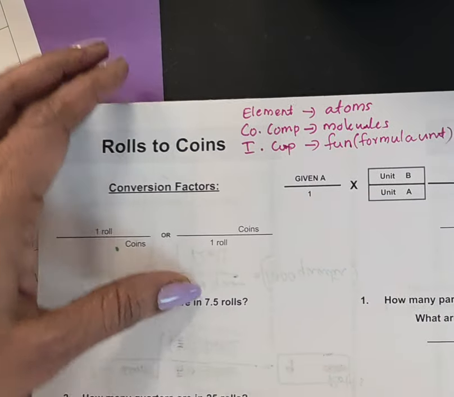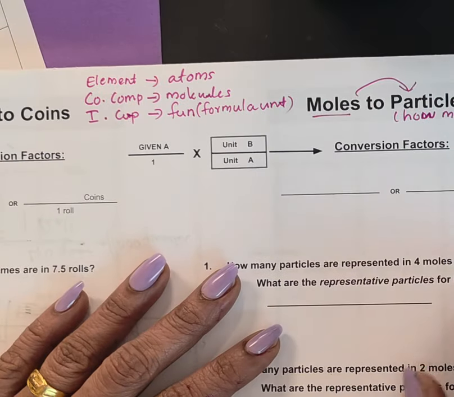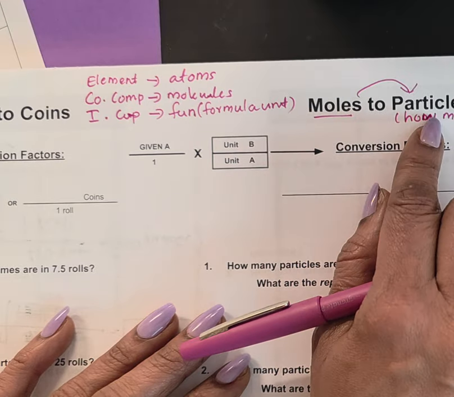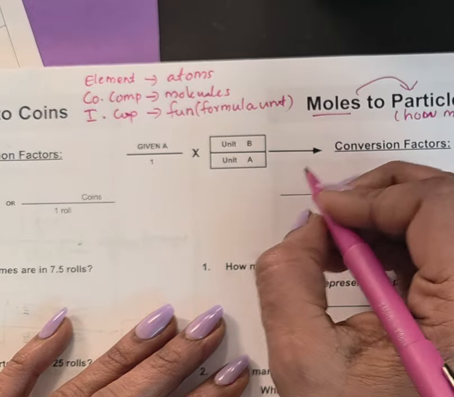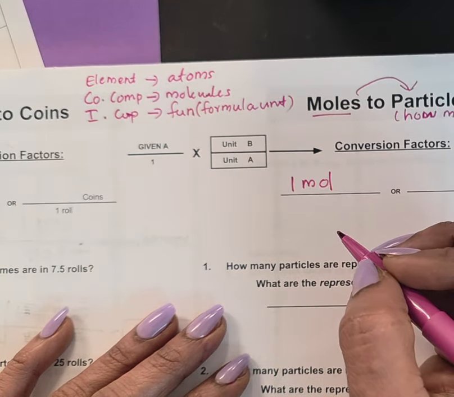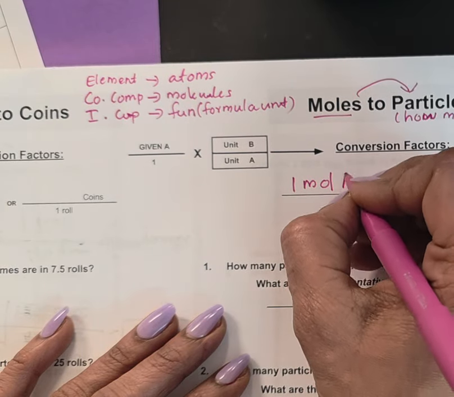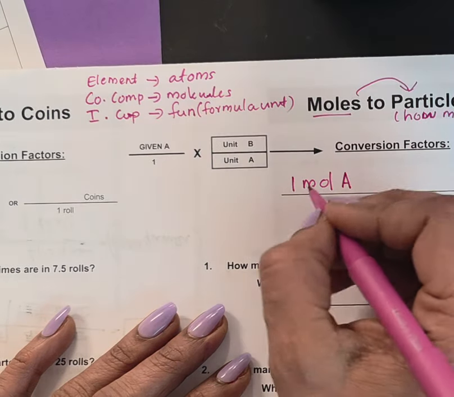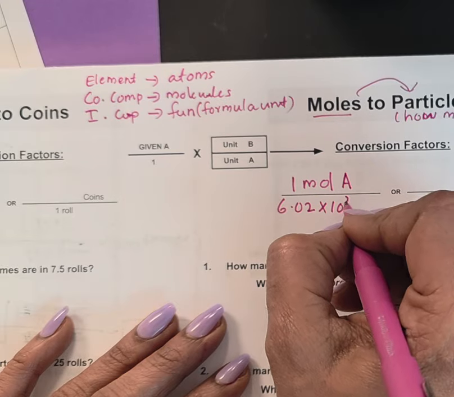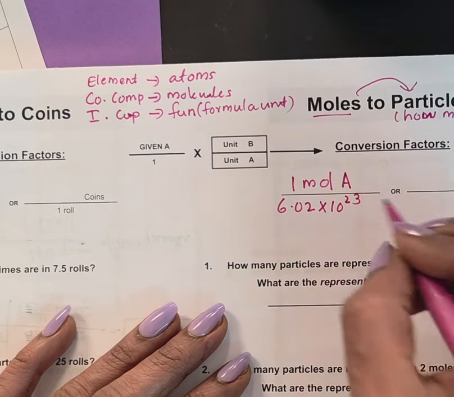Okay, so here I am going to teach you how to convert moles into particles. So last class we saw the video and Avogadro said 1 mole of anything contains how many? 6.02 times 10 to the power of 23 particles.